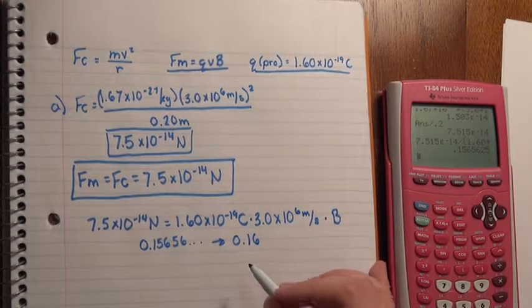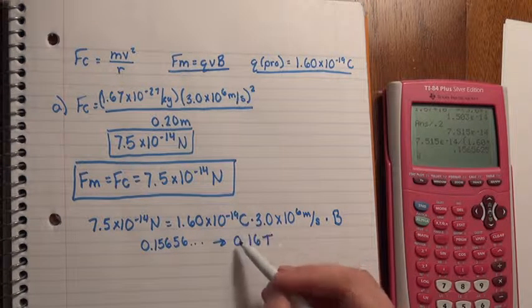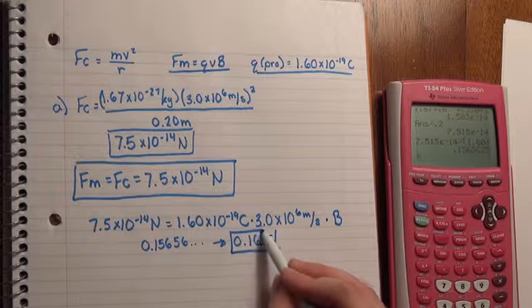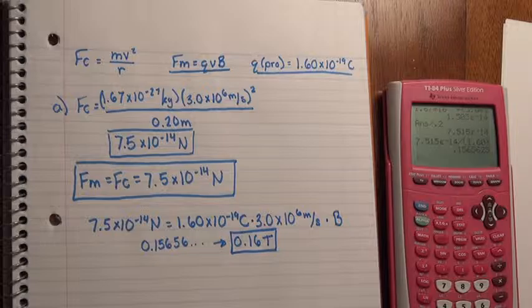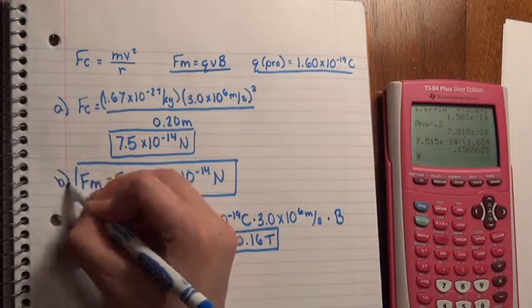All right. And oh, these are Teslas, by the way. Magnetic field strength is in Teslas. So we have 0.16 T for Tesla, and this will be our answer to part C. This was part B, by the way.